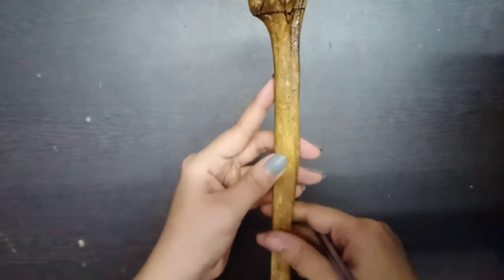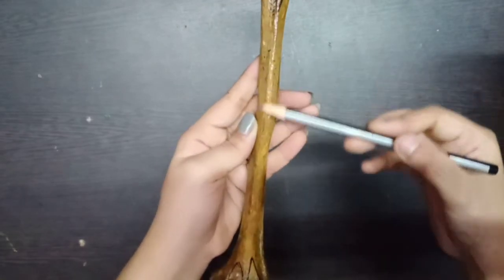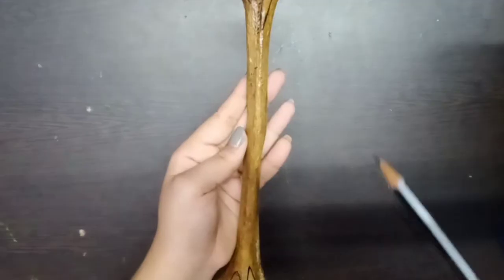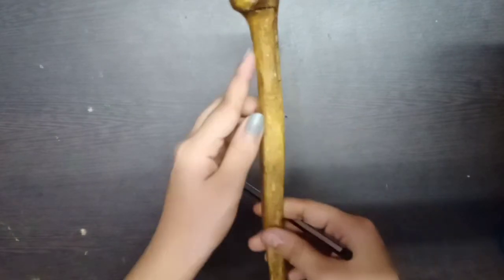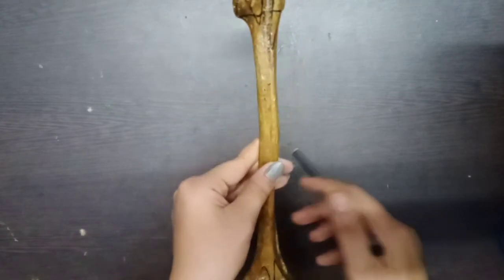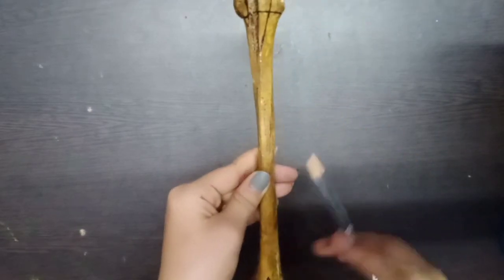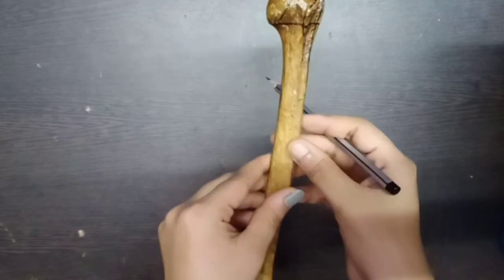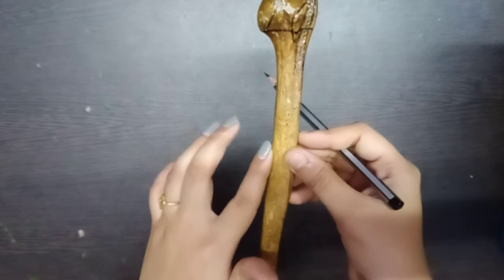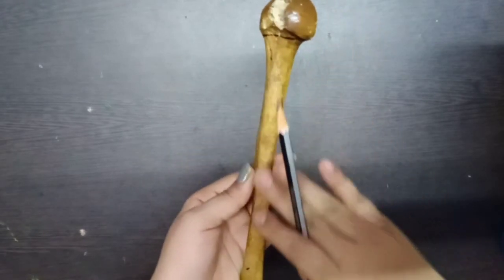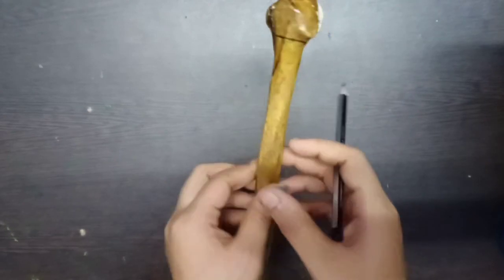Talking about the shaft, it has three borders and three surfaces: the anterior border, the lateral border, prominent more in the lower end, and the medial border. Talking about the surfaces, we have the anterolateral surface in between the anterior and lateral borders. We have the anteromedial surface in between the anterior and medial borders. And we have the posterior surface in between the medial and lateral borders.